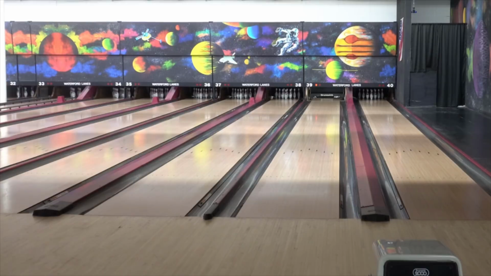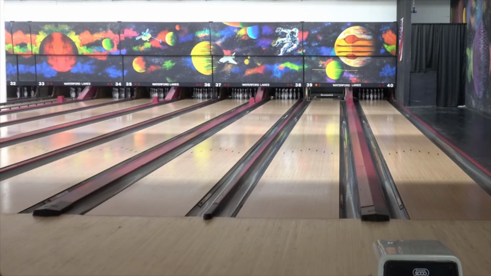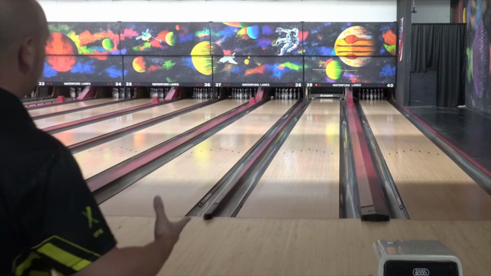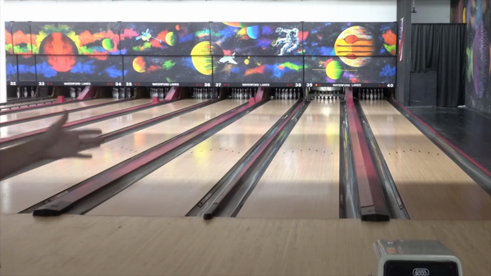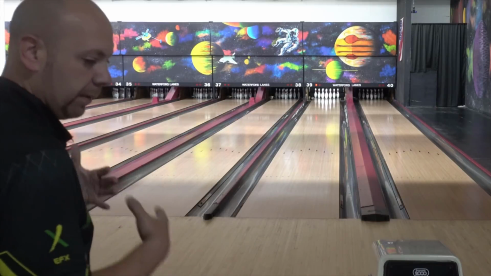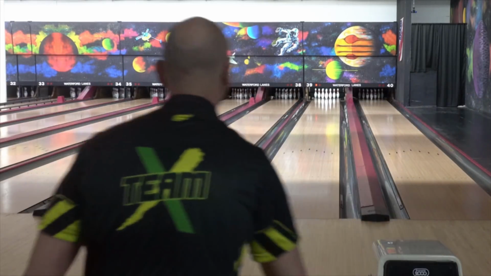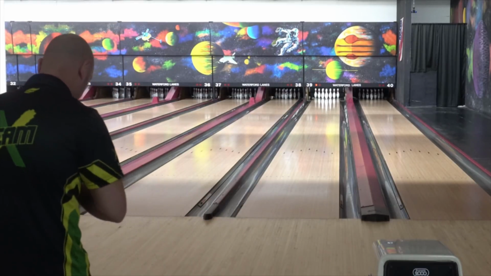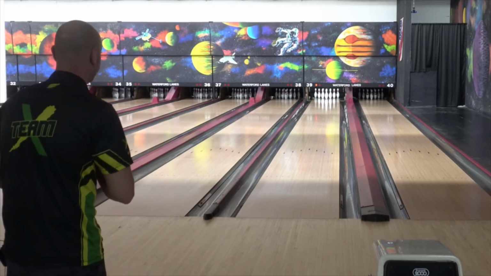Now, the mechanical type people are going to look at that and they're going to say, oh, but I didn't get it to where I wanted to. I have to make the adjustment to get it to where I wanted to. Well, you saw what happened when I did that. Now I'm fighting friction. Don't fight friction. Just look at your ball reaction and just do what your ball is telling you to do. Let's try it again.